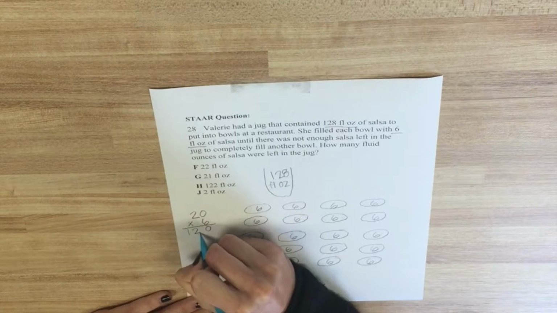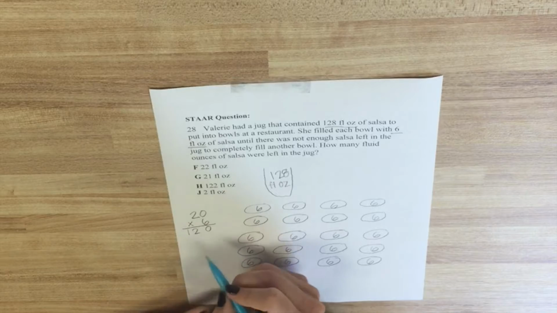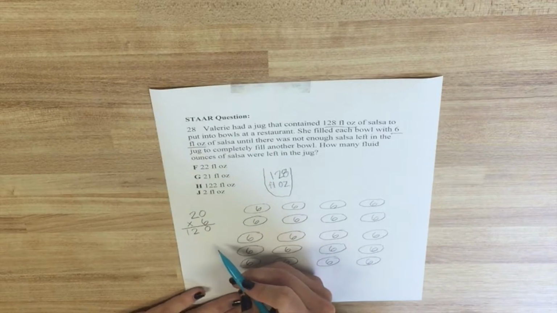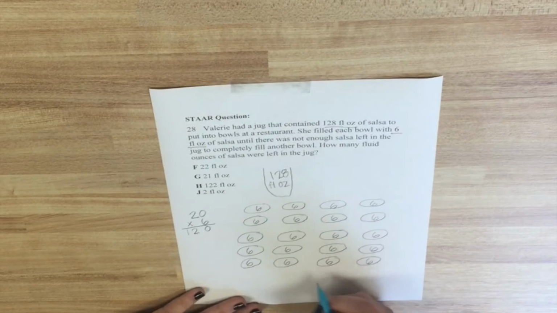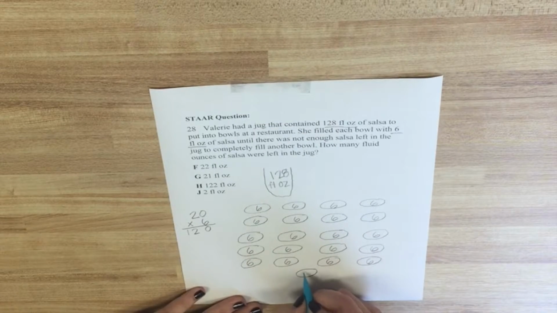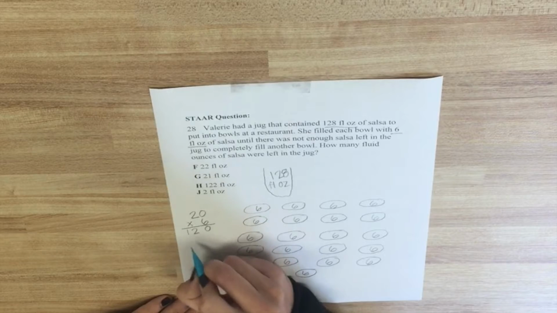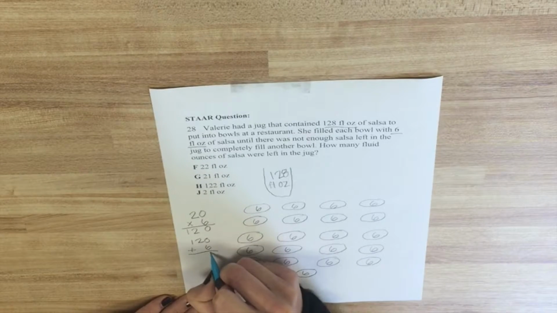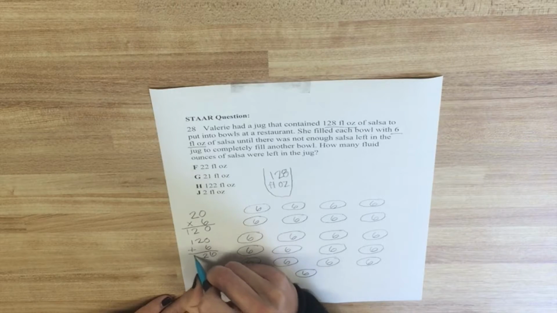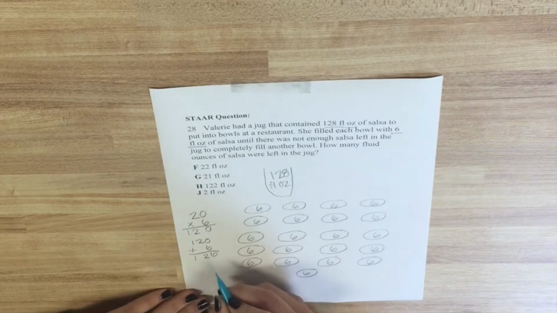So that is 120 fluid ounces that gives us. And remember, we have 128. So let's add one more bowl of 6 fluid ounces. So 120 plus 6 gives us 126.